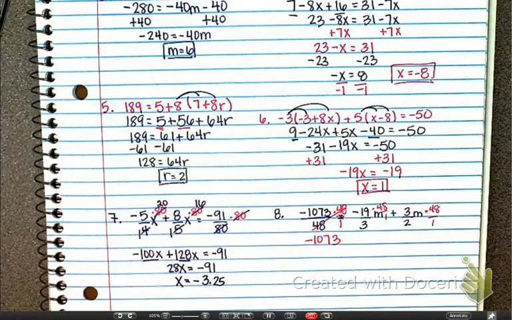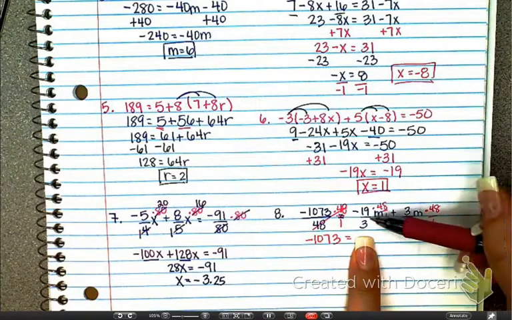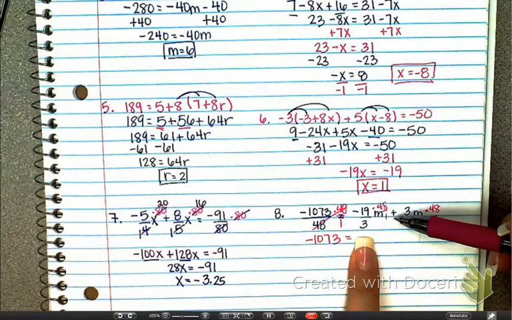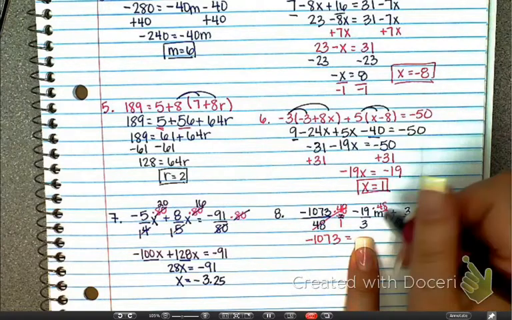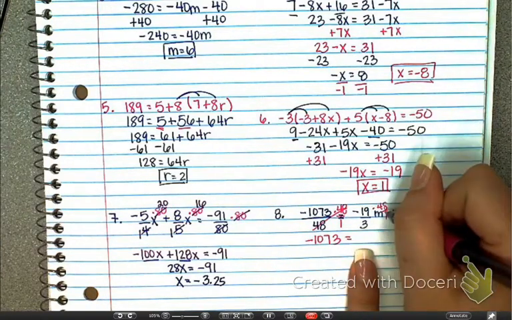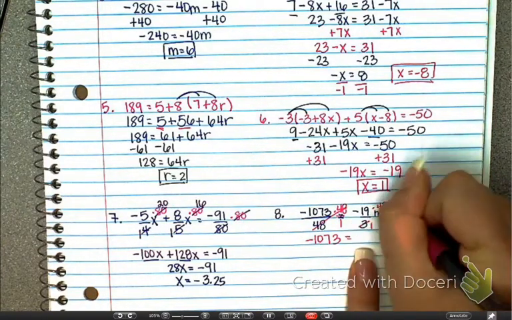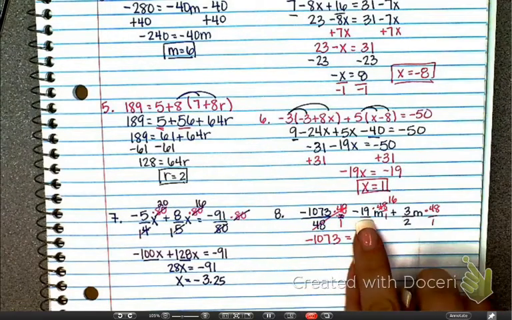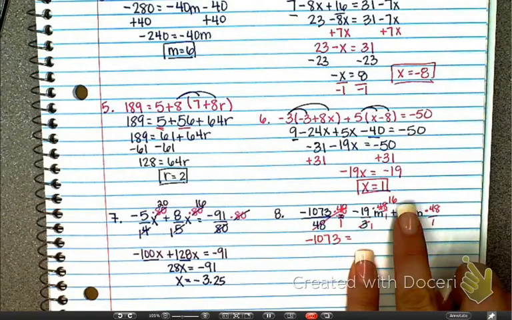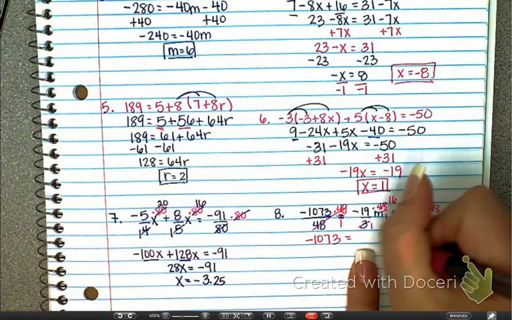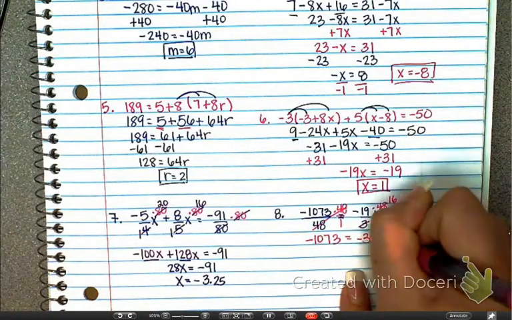So far, so good? Now, what can I simplify here? 48 and 3? How many times does 3 go into 48? 16. And then I really have negative 19 times 16, which is negative 304m.